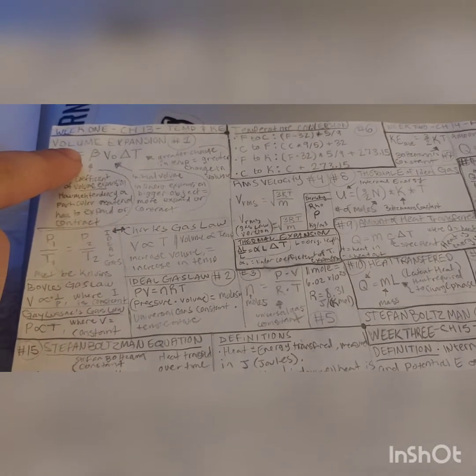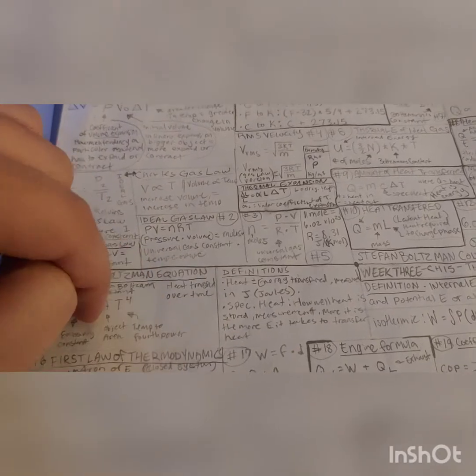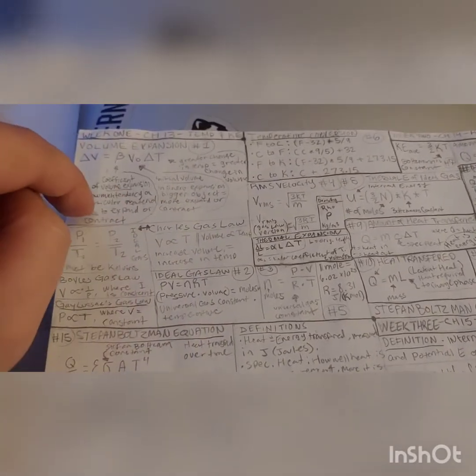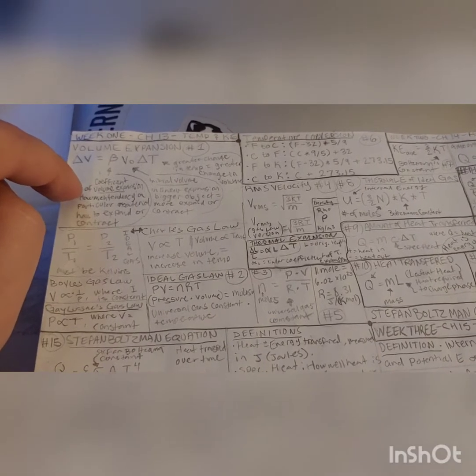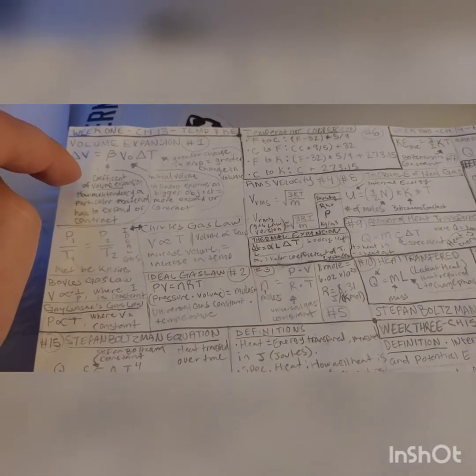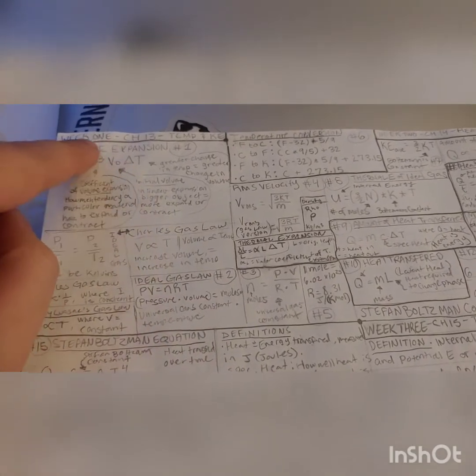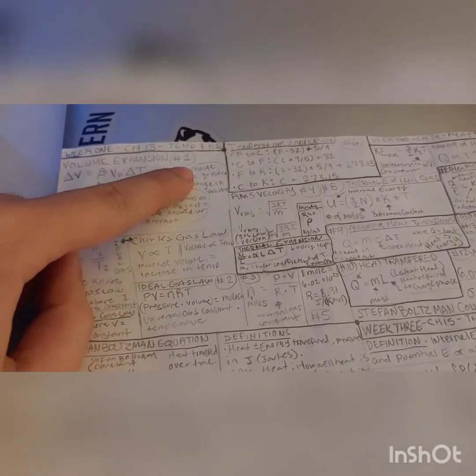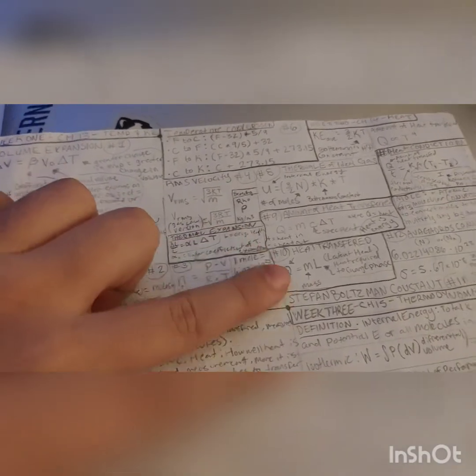I did look at other formula sheets. Some you can kind of buy from your school's bookstore, but they don't have this kind of detail. I think what they'll generally say is volume expansion and the formula, but for every equation, they do not label all the parts, and I'll explain why that's important when you're taking a physics class. So here we have volume expansion. I numbered it, so I have 1, 2, 3, 9, 10.